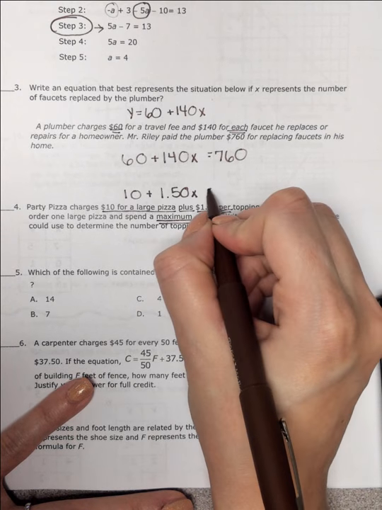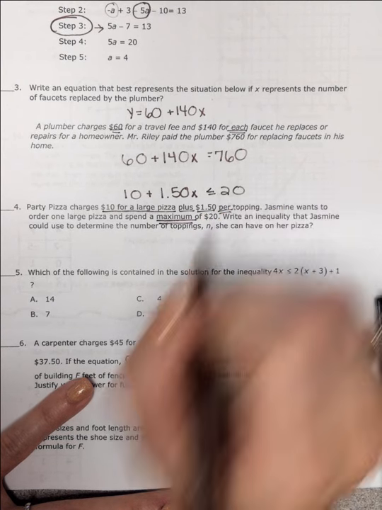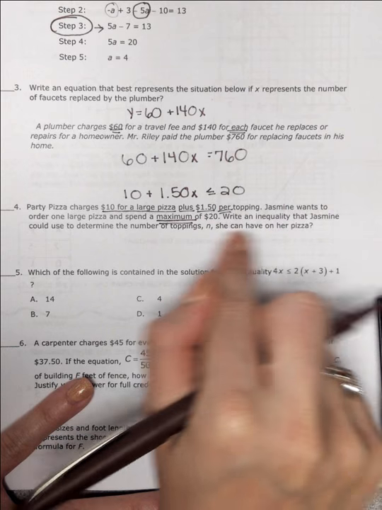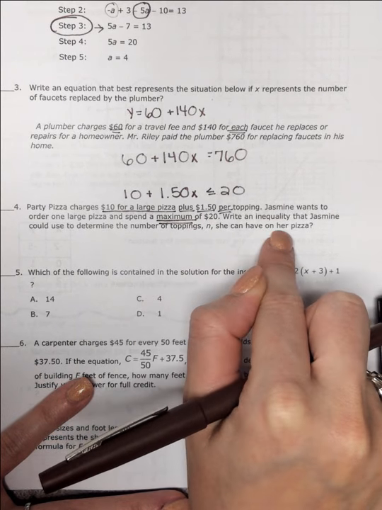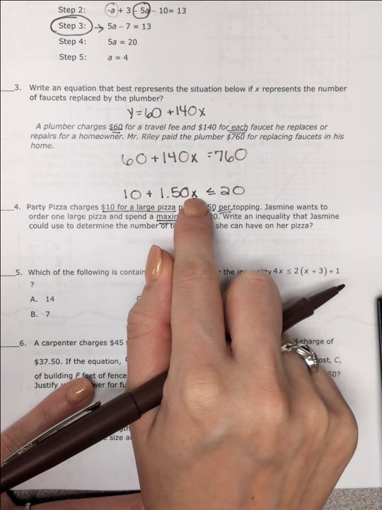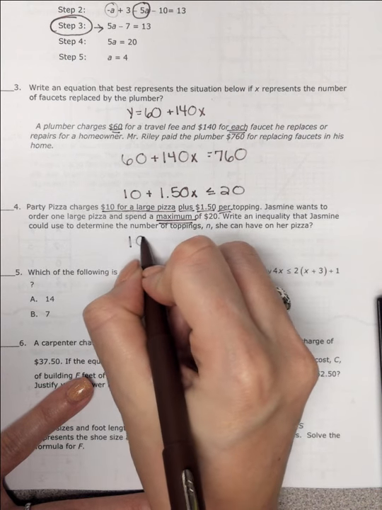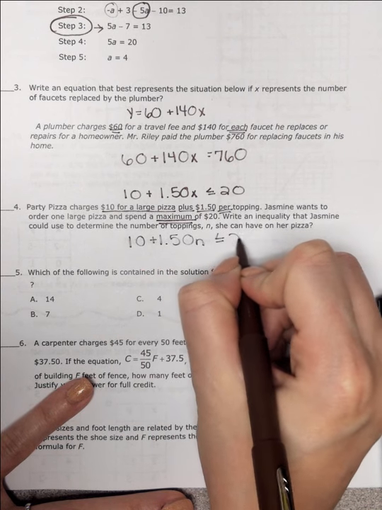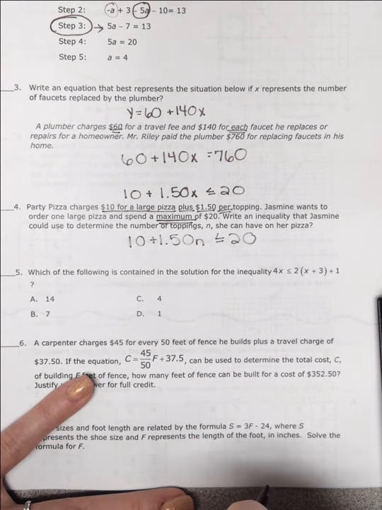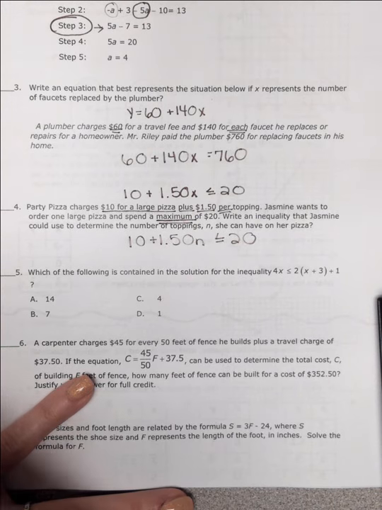So it has to be less than or equal to that 20. Write an inequality that Jasmine could use to determine the number of toppings n she can have on her pizza. So here they're telling us they want us to use n instead of x. It doesn't really matter, as long as you can replace the x and the n.